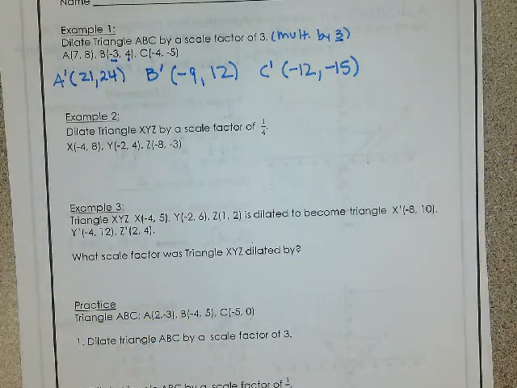If I were to graph this shape and I multiplied by 3, what would happen to my triangle? Would it get larger or would it get smaller? From my pre-image, I multiplied it by 3. What is my image? Is it bigger or smaller? It's bigger, right? And even if we look, our numbers are bigger. They're further apart.